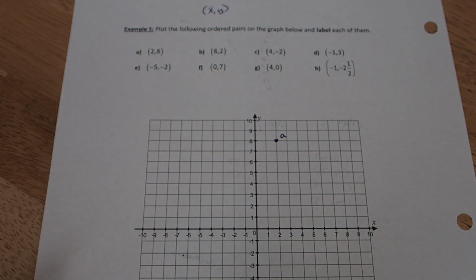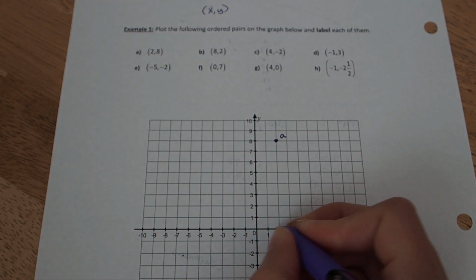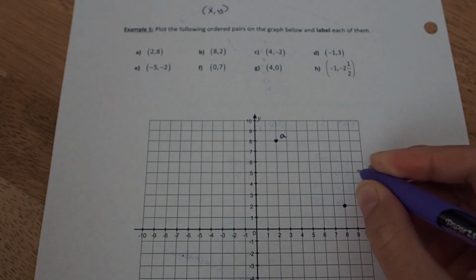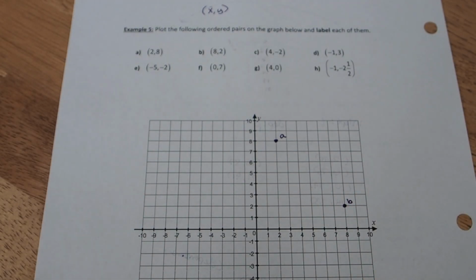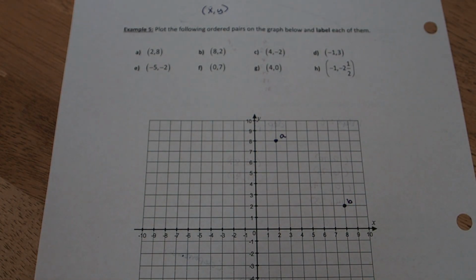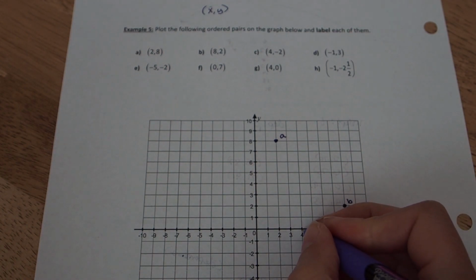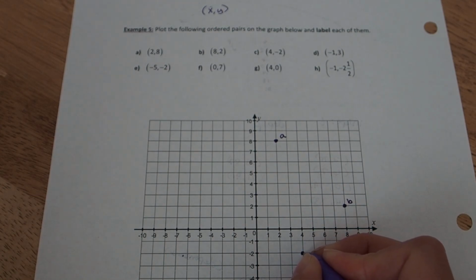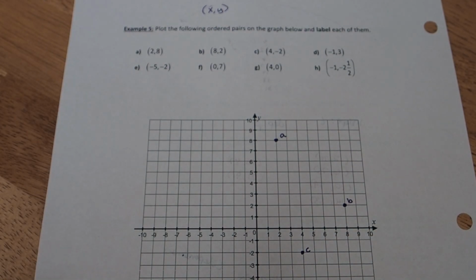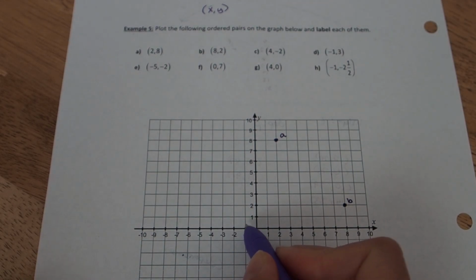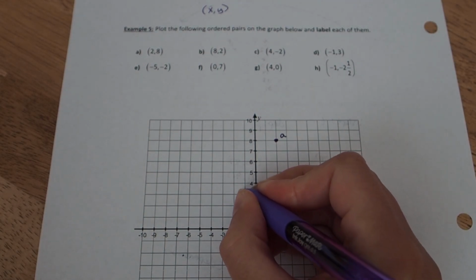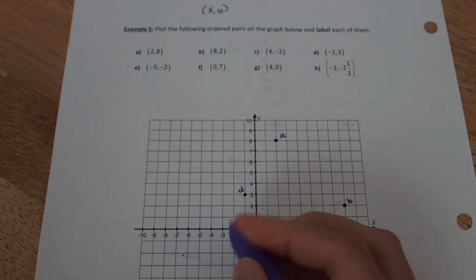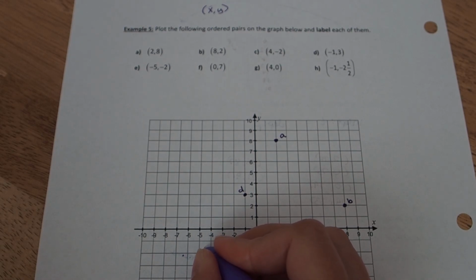In part B, 8, 2, this one I would have to go 8 along the x-axis, but before you draw anything, go up 2 along the y direction. This is my ordered pair for B, 8, 2. Okay. C, 4, -2, so I go along the x-axis for 4 units, and I go down 2 in the y direction. That would be C. D, -1 in the x direction, and a +3 in the y direction is going to put us up here in quadrant 2. E, -5 in the x direction and -2 in the y direction is going to put us down there in quadrant 3.